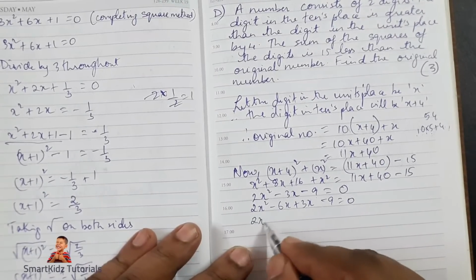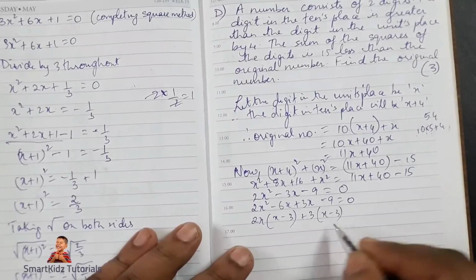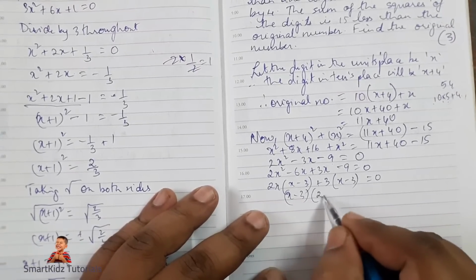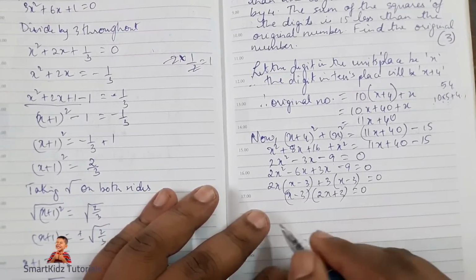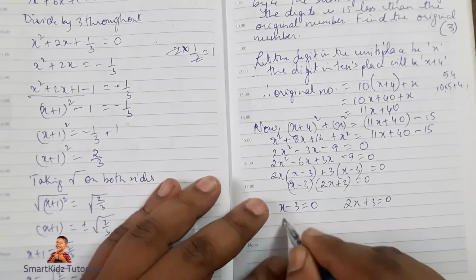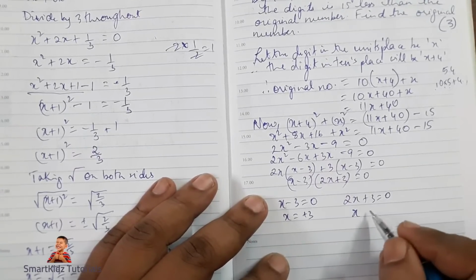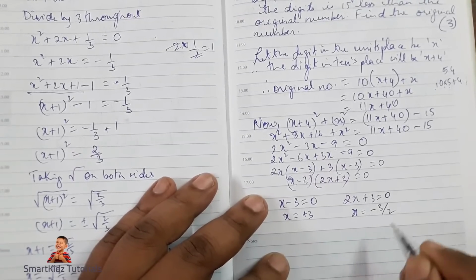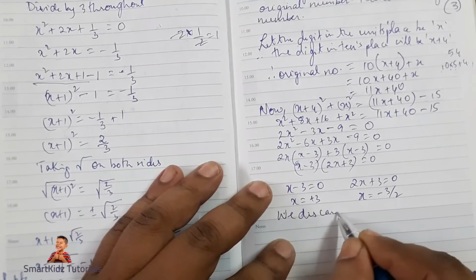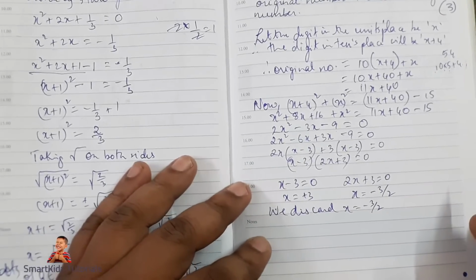Take 2x common, left with x minus 3. Here we'll take 3 common, left with x minus 3 equal to 0. x minus 3 is common. What is left is 2x plus 3 equal to 0, which means we have x minus 3 equal to 0 and 2x plus 3 equal to 0. We get x equal to positive 3, and we get x equal to minus 3 upon 2. So we discard x equal to minus 3 upon 2, since we need a positive number only.